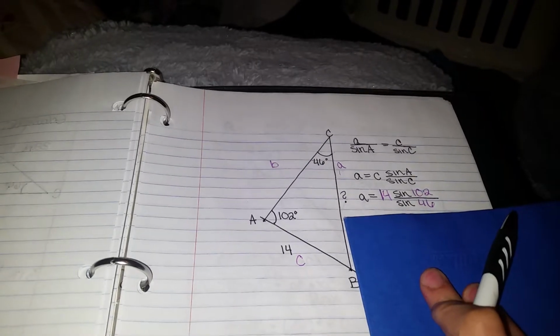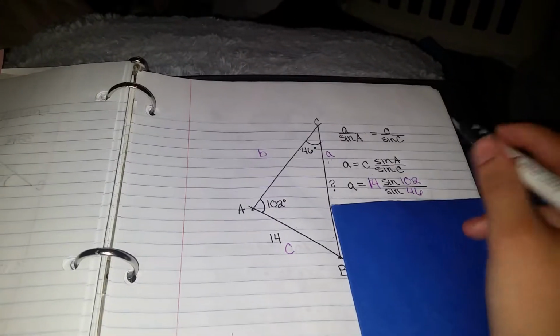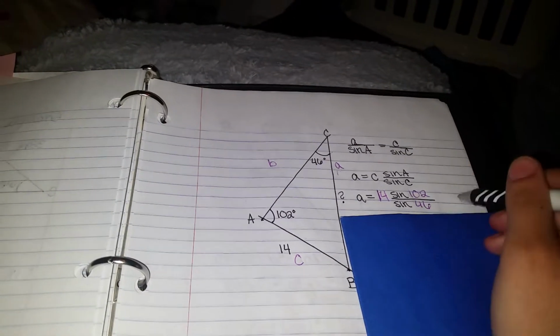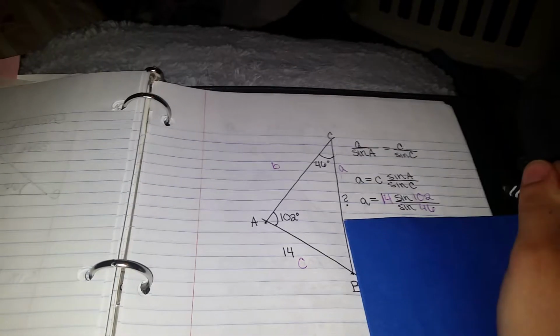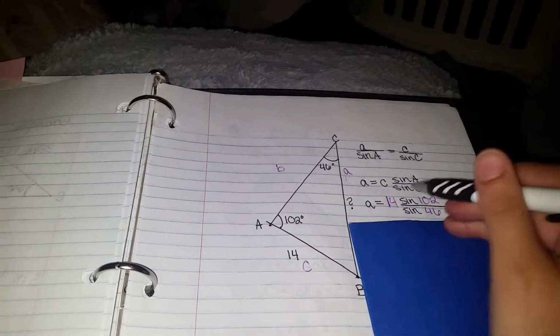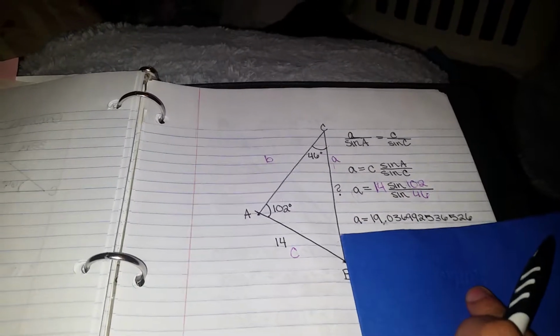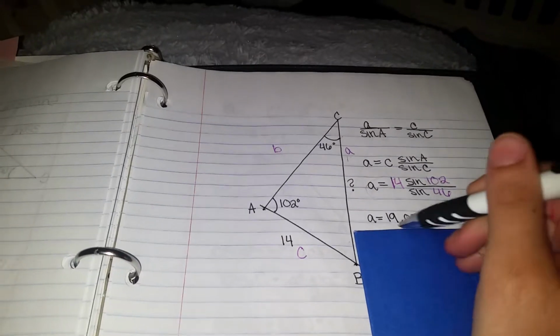Then we're going to type that into our calculator, and it's important to know that you're going to do sine of 102, that number, divided by sine of 46. Don't try to type this whole thing because you will get it wrong, or you'll get it right, and I just don't know how to work calculators. But either way, better safe than sorry. Anyways, you're going to do a whole bunch of math, and then you're going to get this answer.